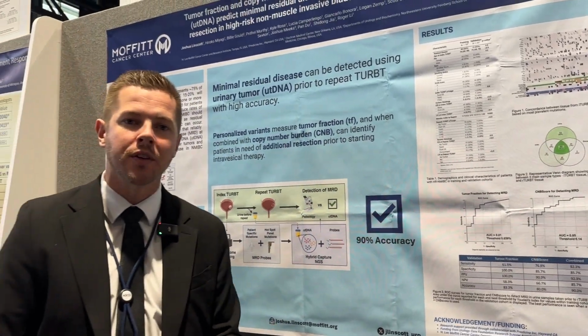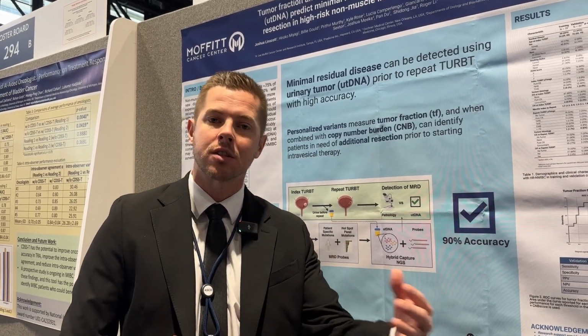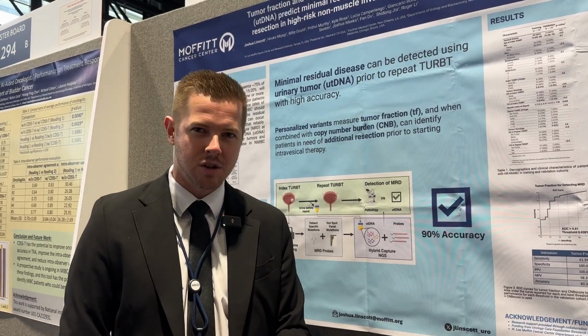In this space, we're hopeful that we can use urine to detect disease, maybe find patients who can go straight on to intravesical therapy, which they're likely to need, or definitively say, hey, you need another surgery to get rid of the tumor.